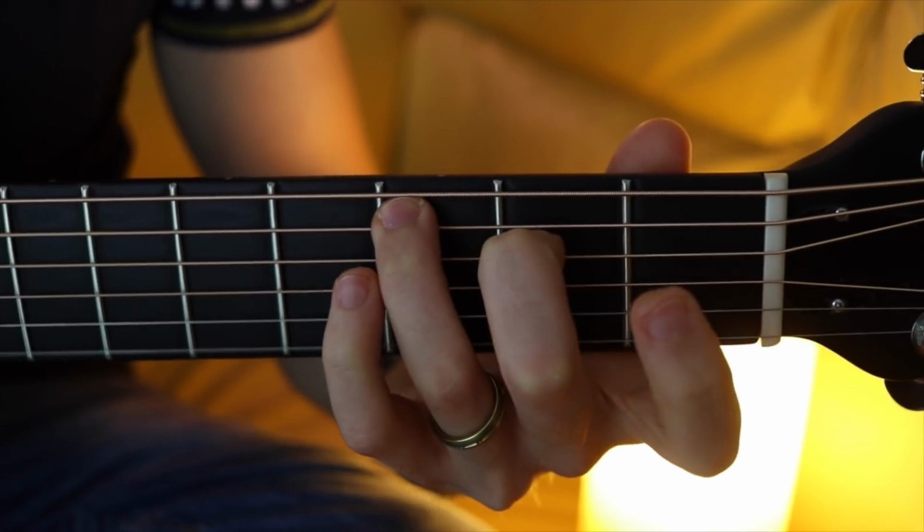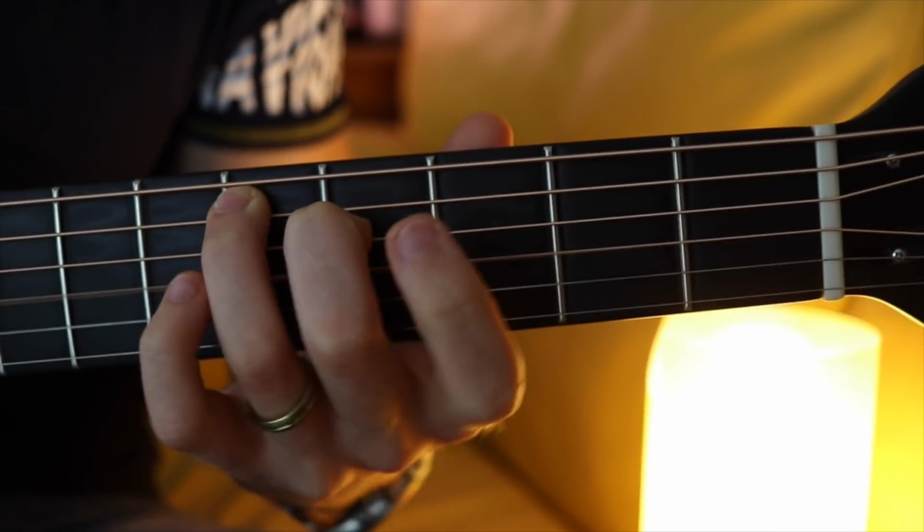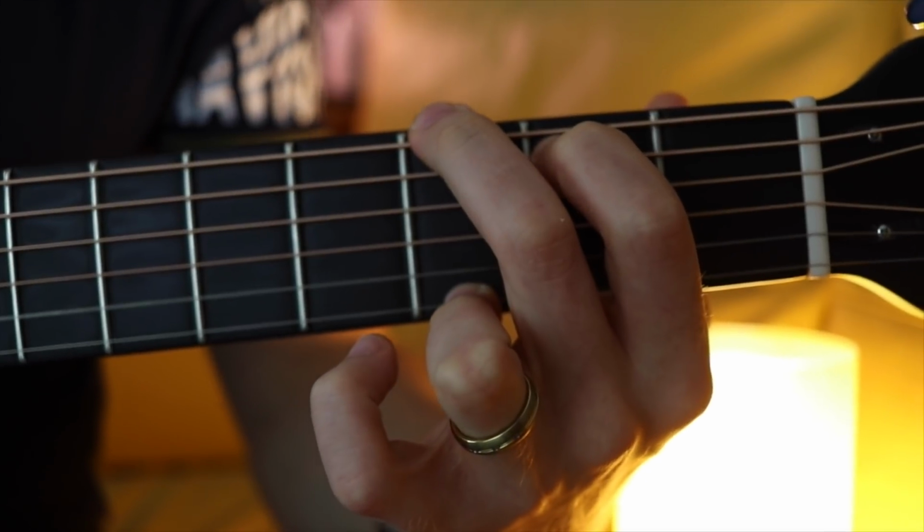Now, the diminished chord is mainly used in jazz music, but today we're gonna kind of push ourselves. We're gonna try to use this chord in a pop chord progression, played with the acoustic guitar and the finger-picking technique. So we're gonna take it step by step.